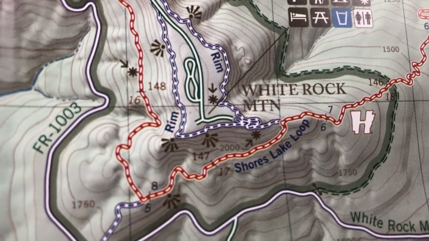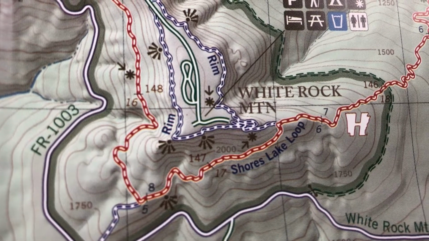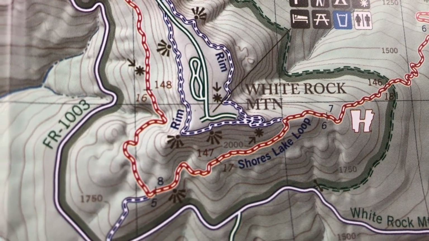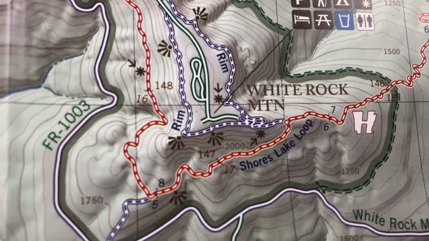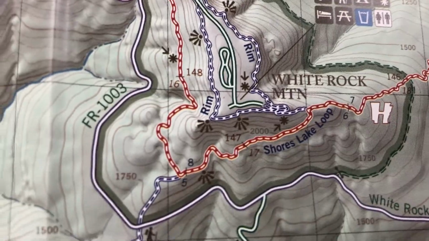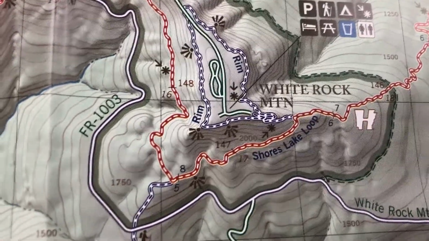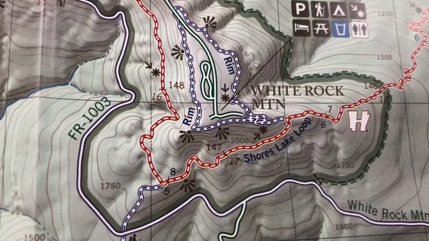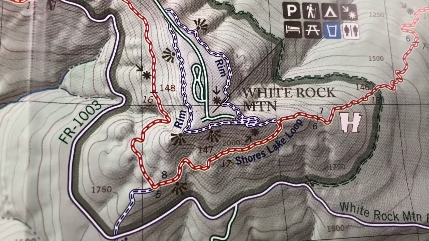I'm going to make my way up to White Rock Mountain, and it has beautiful vistas there because it has wonderful cliff lines. So here in Arkansas, finding a vista is pretty awesome. You can see for miles and miles, just like the Who used to sing about. And so that's going to be my day one.